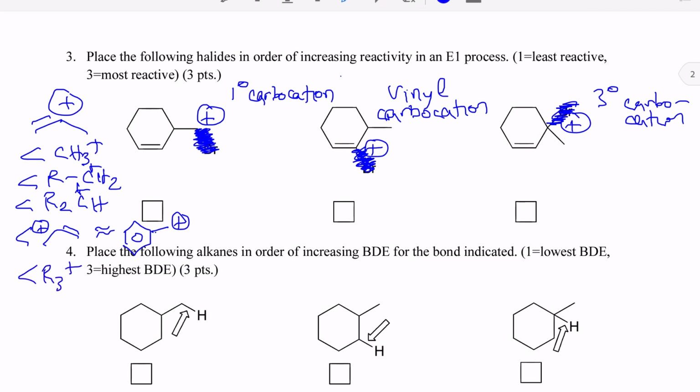So basically, what I've written here is the stability of various types of carbocations. Let's start from the beginning, right? The first one, which has the lowest stability, is the vinyl carbocation, right? Following that, we have a methyl group with a positive charge, right?